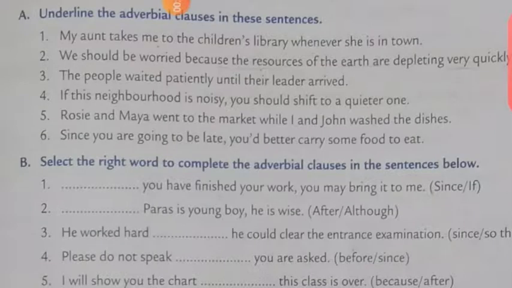We will do one thing now. We will do these exercises to understand adverbial clauses very well. First exercise, we need to underline adverbial clauses. Shall we do it? The first one. My aunt takes me to the children's library whenever she is in town. Can you find out the adverbial clause here? Whenever she is in town. She takes whenever she is in town. So this clause says something about take. That's why this is an adverbial clause.